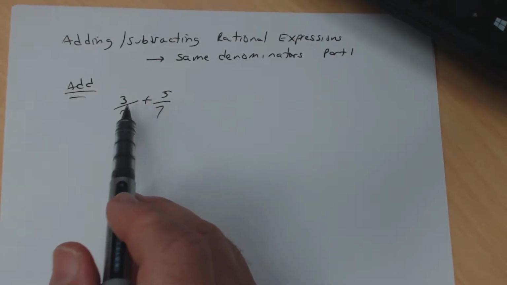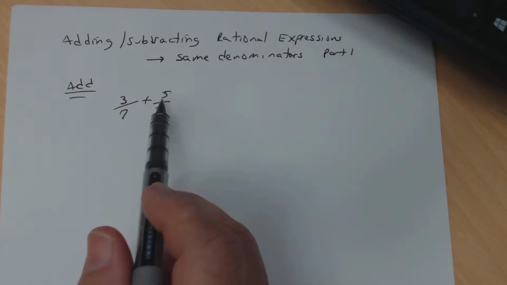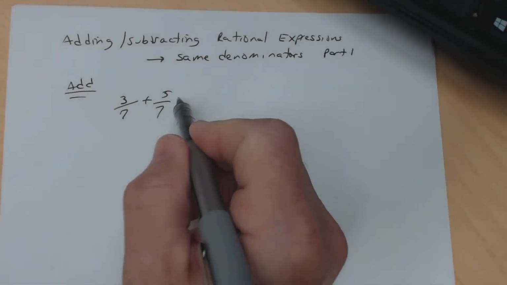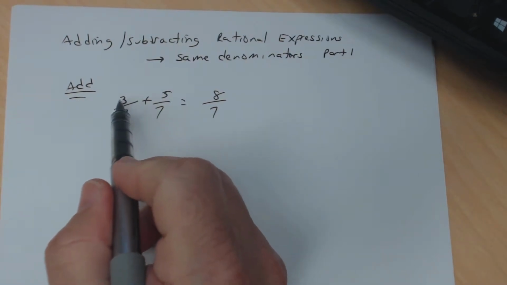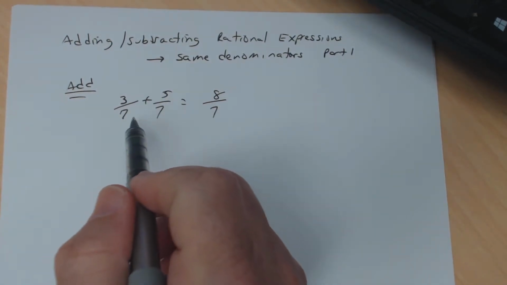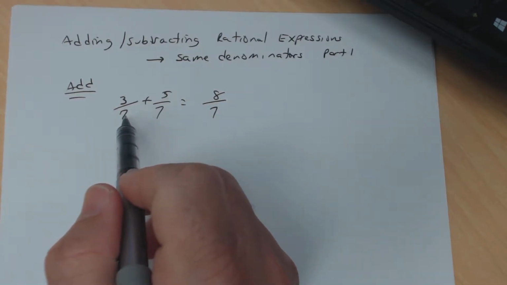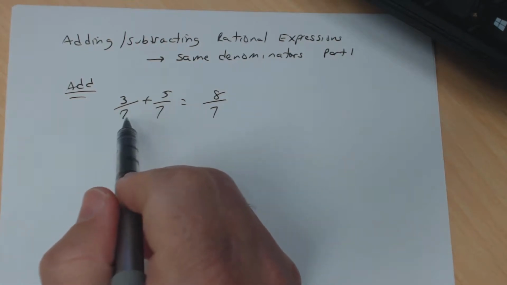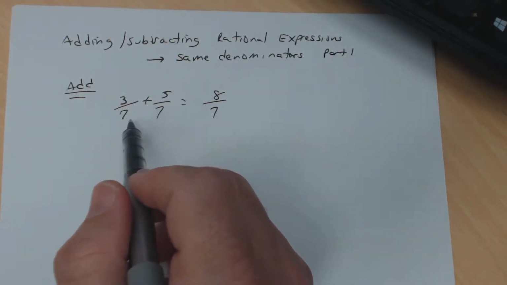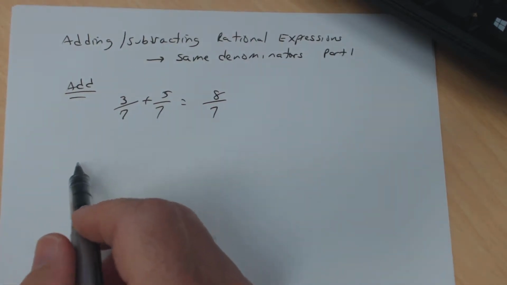If you recall, you have 3 partitions of 7 and then 5 partitions of 7. So altogether you have 8 partitions of 7. Basically you said 3 plus 5 is 8. Now, the mistake people make is they want to say 7 plus 7 is 14. You cannot do that. Remember, when you add or subtract fractions, your partitions have to be the same number.